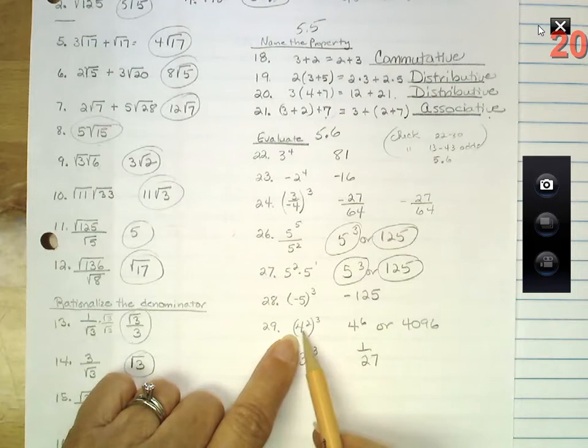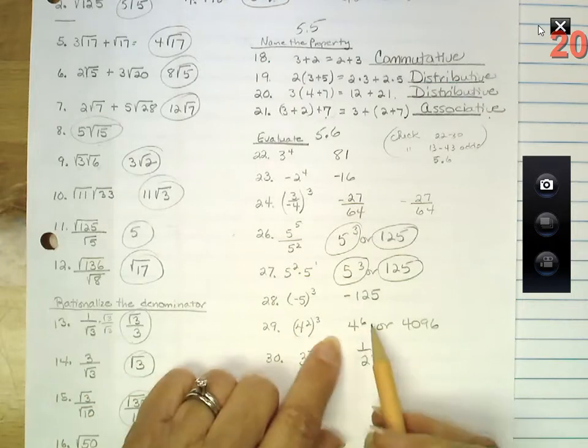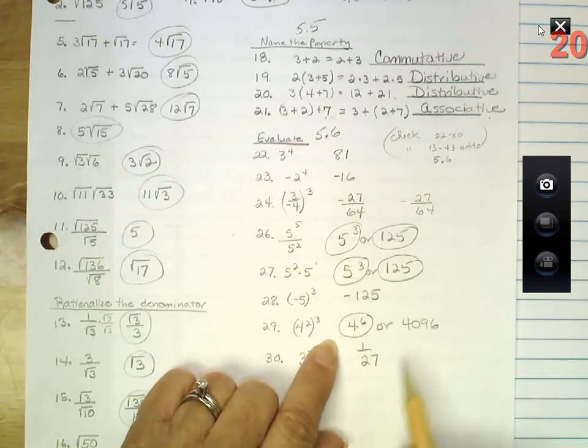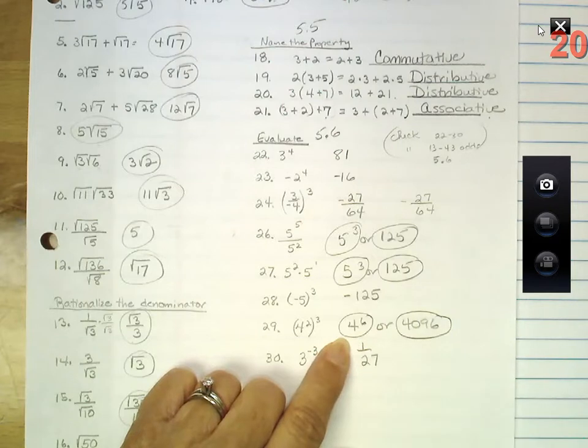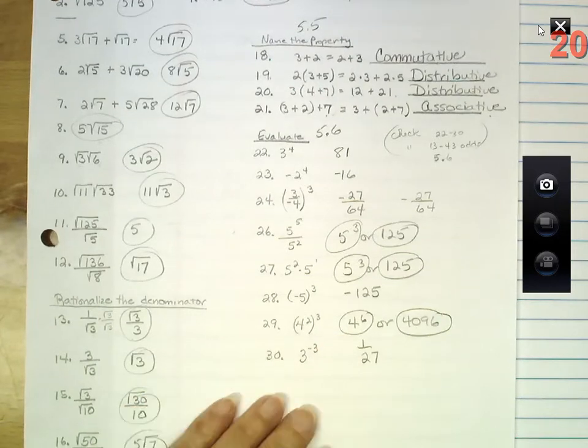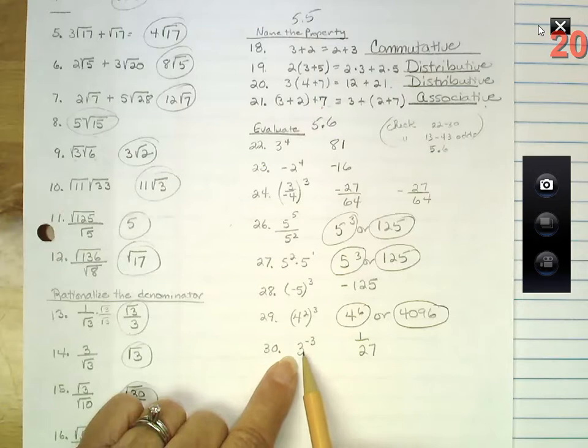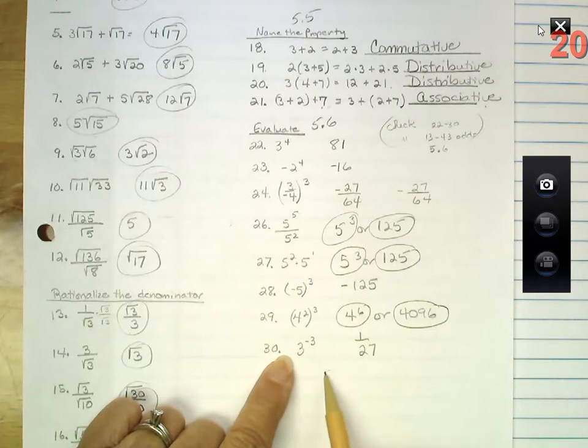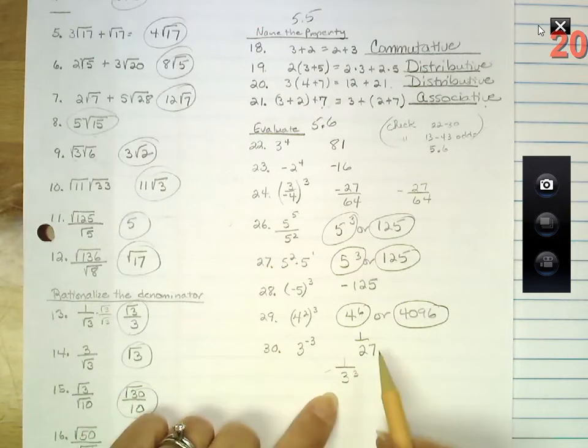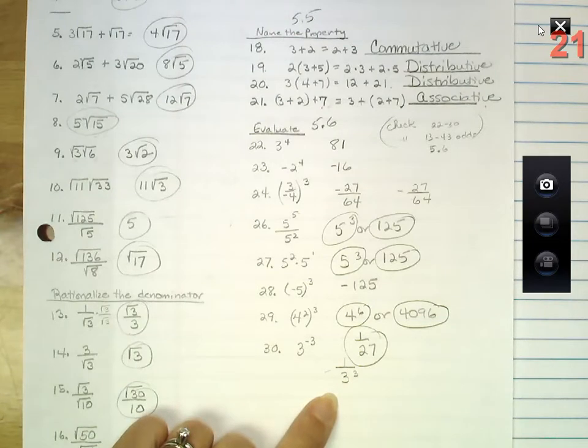Okay, this is 4 squared raised to the 3rd power. When you have a power of a power, you multiply them. So 2 times 3 is 6. 4 to the 6th is okay for your answer, and so is this. Usually if it doesn't tell you, look in the back of the book and see what form they want it in. This particular one, 3 to the -3, you bring it down into the denominator and it makes it a positive. So that's 1 over 3 to the 3rd, which does give you 1 over 27.